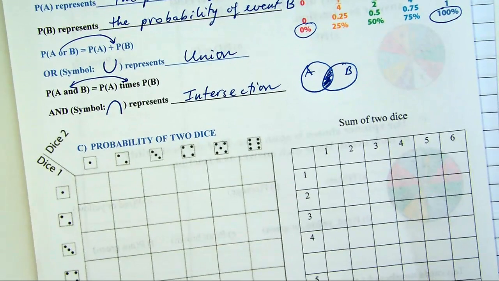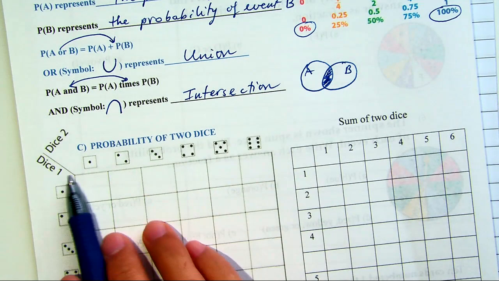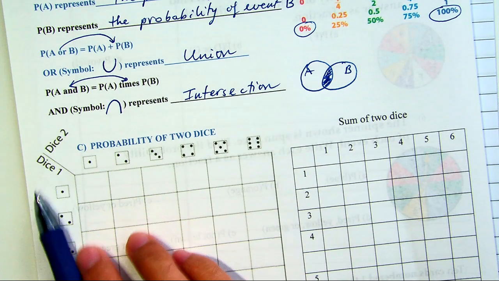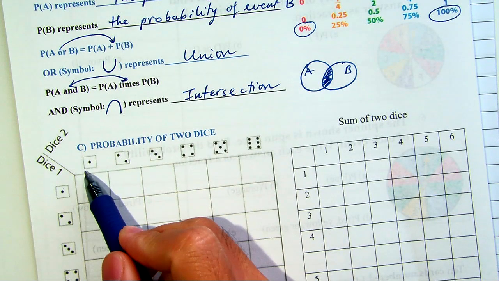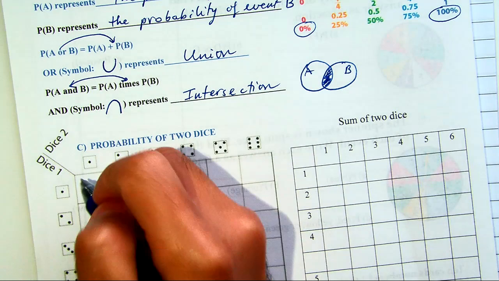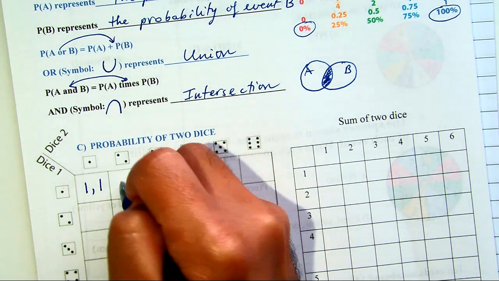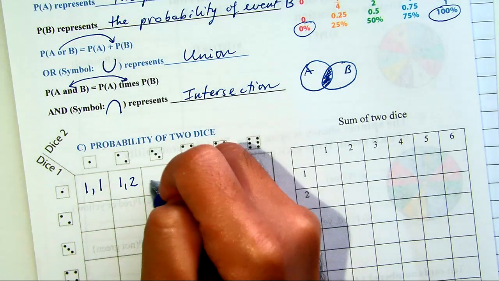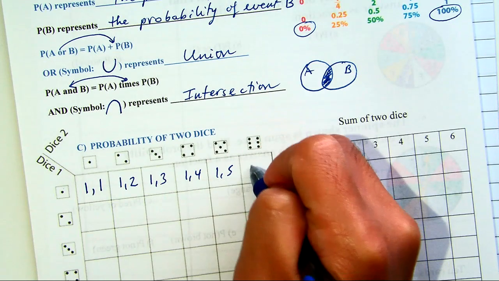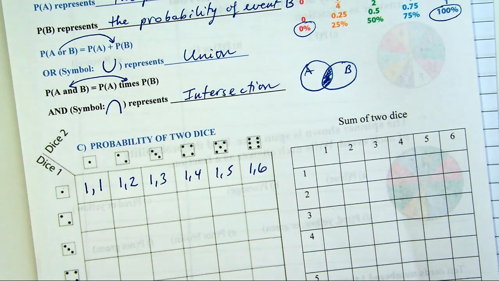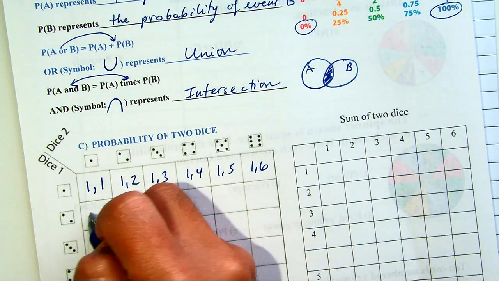Alright, so let's go over this table. Normally you see probability in rolling a die or two dice. So let's say we have die number 1 and die number 2. When you roll, the first chance you will get is 1 and 1, or you can get 1, 2, or you can get 1, 3, 1, 4, 1, 5, 1, 6. If we don't get a 1, we could get a 2, we could get a 3. So in the meantime, I will fill out the table.